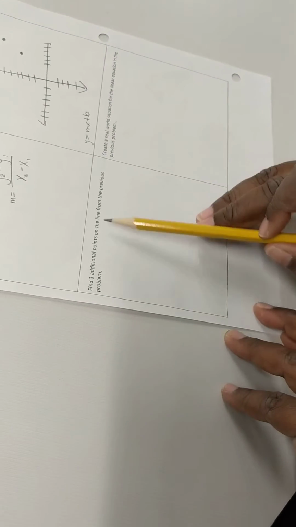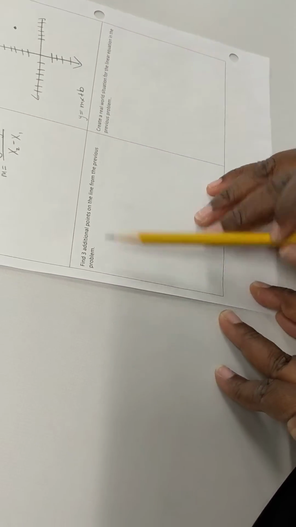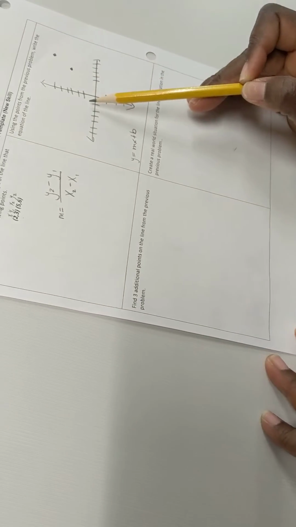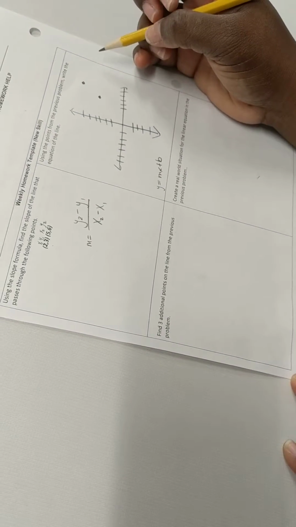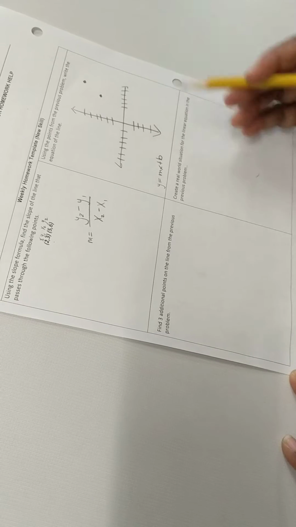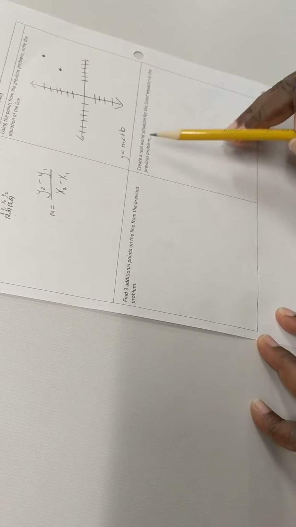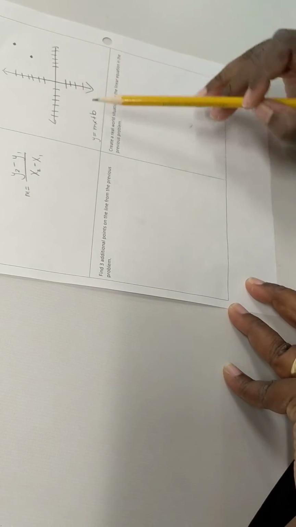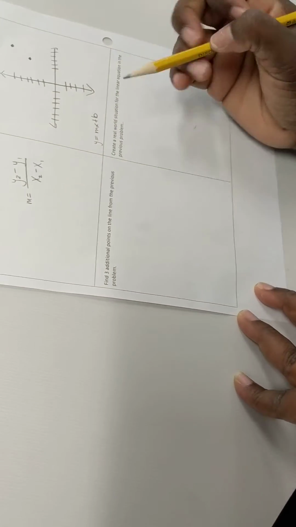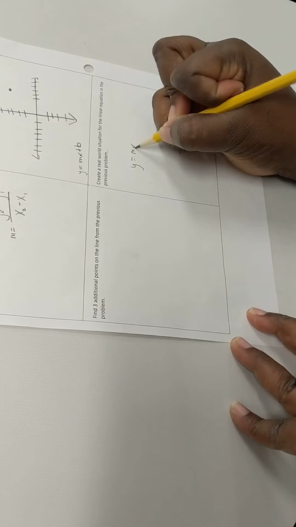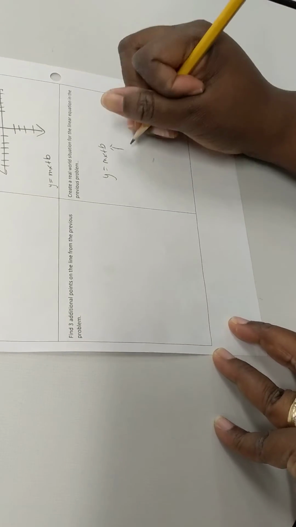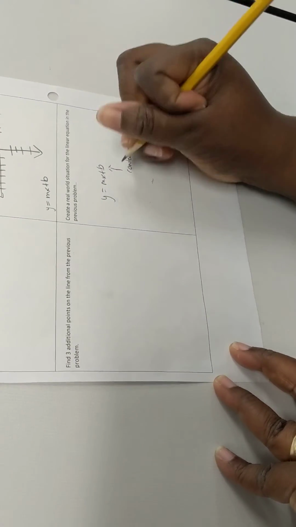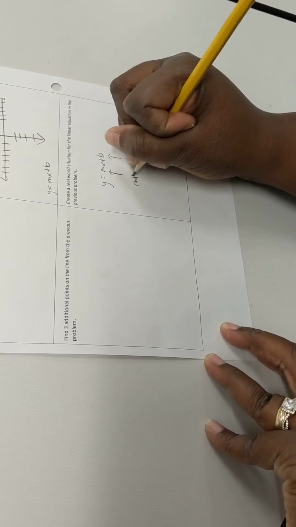So find 3 additional points on the line from the previous problem. Again, if I continue doing my rise over run, I can find additional points. Create a real-world situation for the linear equation in the previous problem. So once I have the equation, I need to figure out what could the constant represent and what could the coefficient represent.